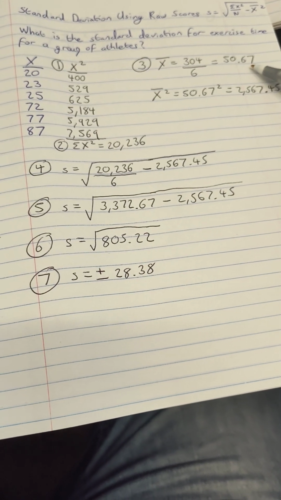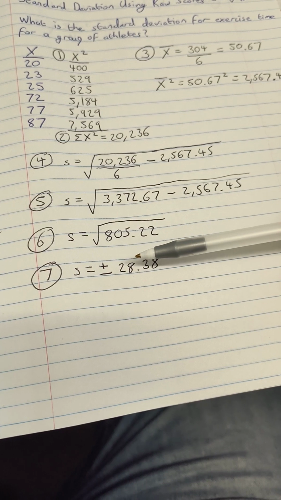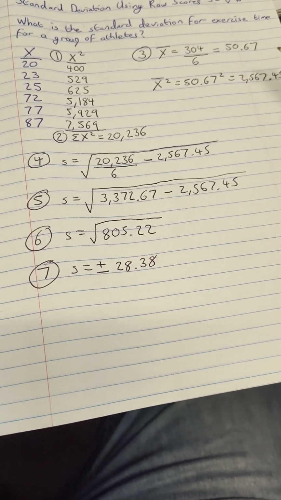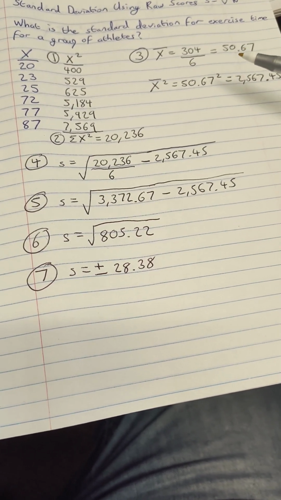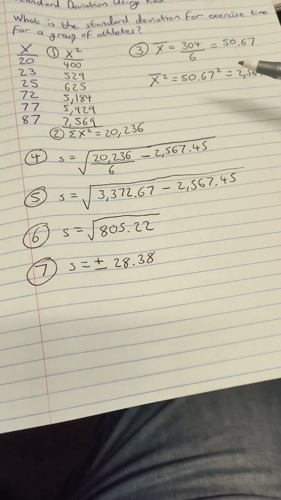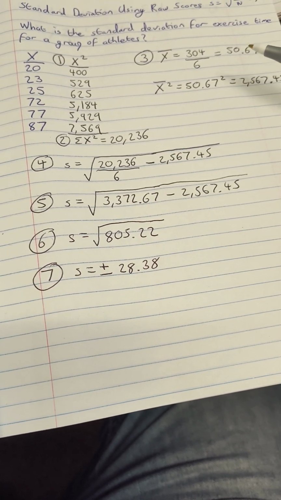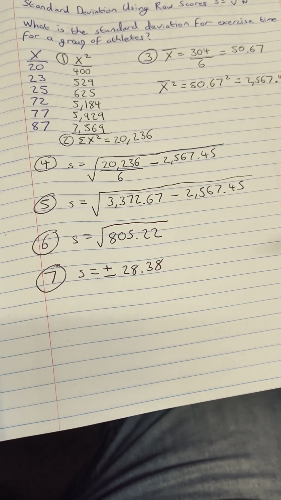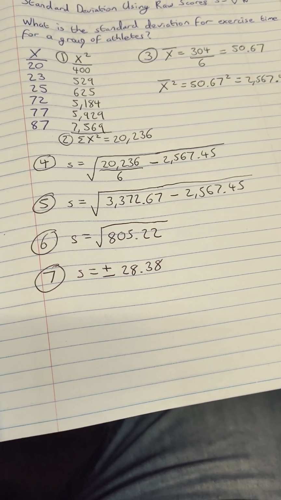So we have an average workout time of 50.67 minutes with a standard deviation of plus or minus 28.38 minutes. So it puts about 2/3 of this group in the range of having an average workout time somewhere between 79 minutes and change on the top end, and on the lower end, somewhere around 22 minutes.